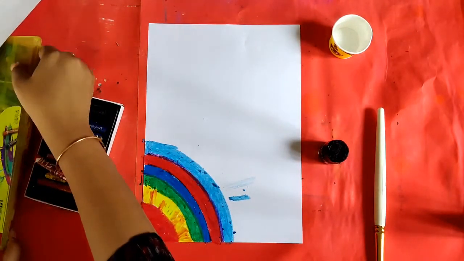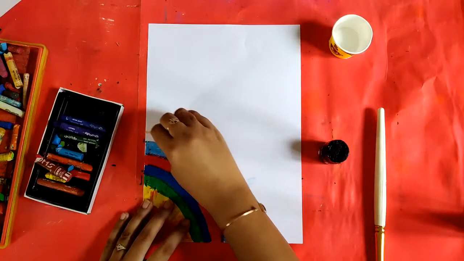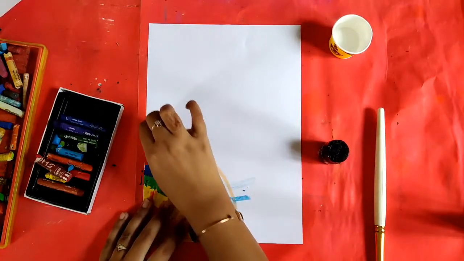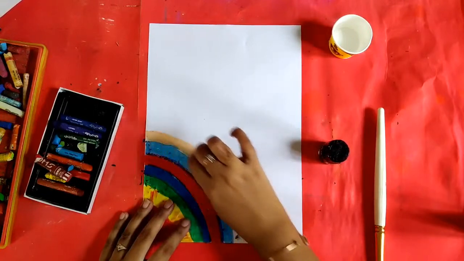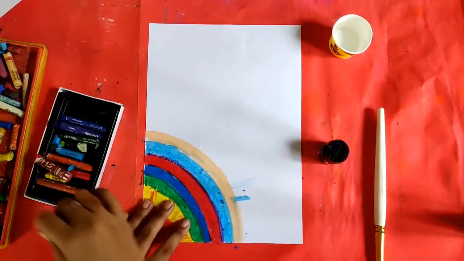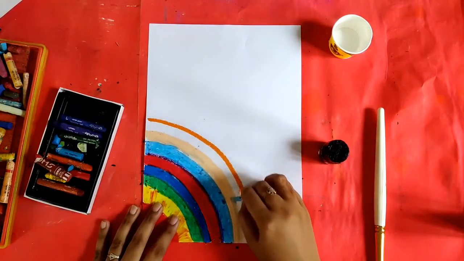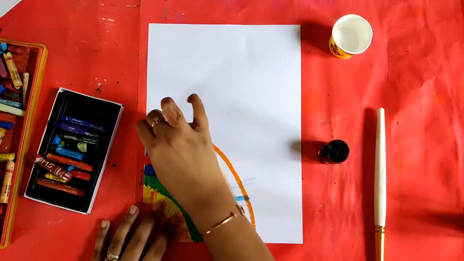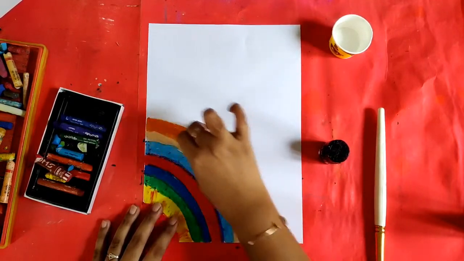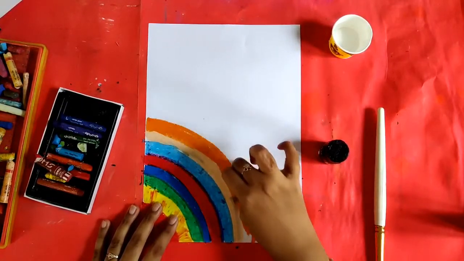I have different shades of oil pastels. If you don't have different shades, you can repeat the color. Okay, it's absolutely fine. But if you have, then use different shades. See, I'm going to fill it up with the skin color now. That's amazing. And I am just going to add different colors, but make sure that you use oil pastels only. Okay, don't use crayons, otherwise the results will not come that good. I am again going to do it with the orange color. I am just going to fill it up nicely.